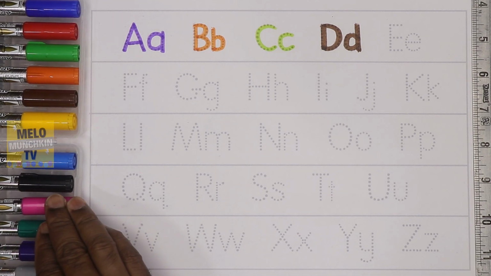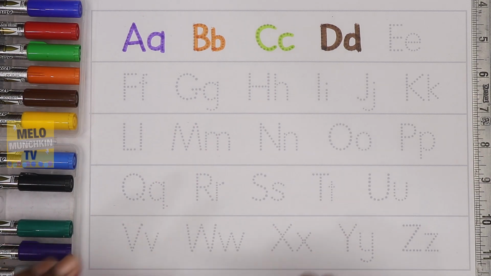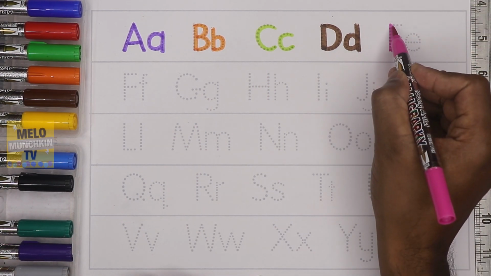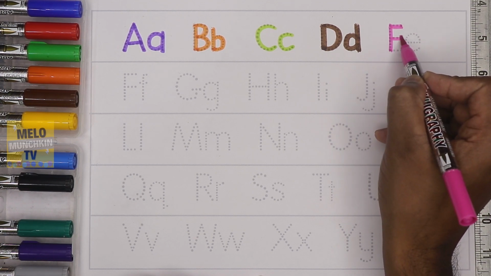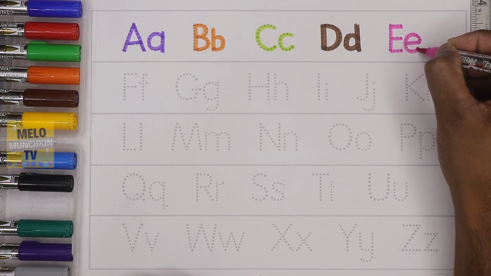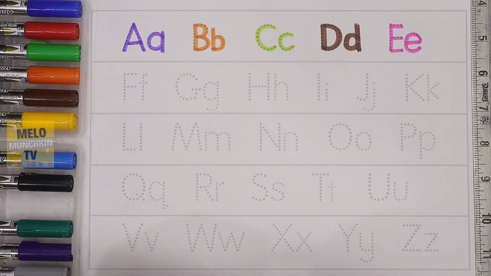Next I'll choose pink color and write letter E. This is capital letter E and this one is small letter E. E for elephant. E for elephant.